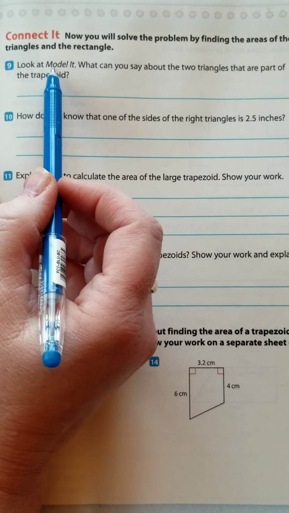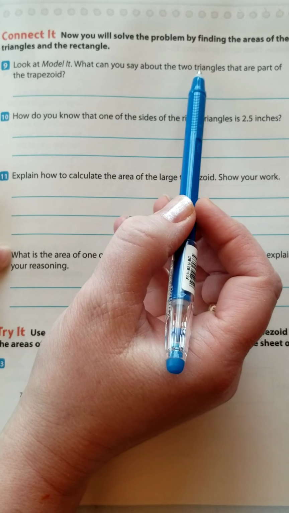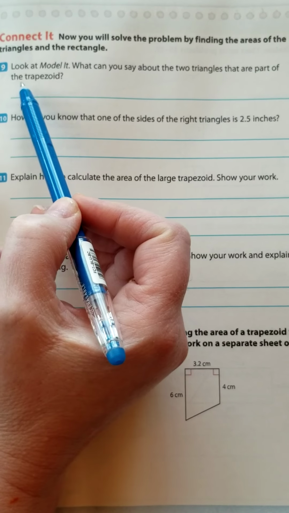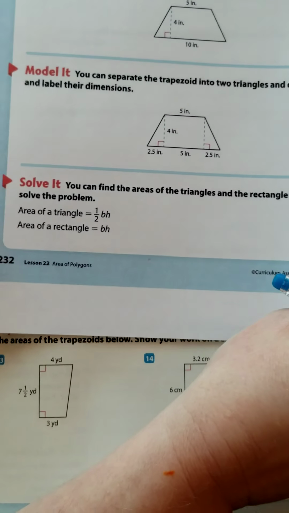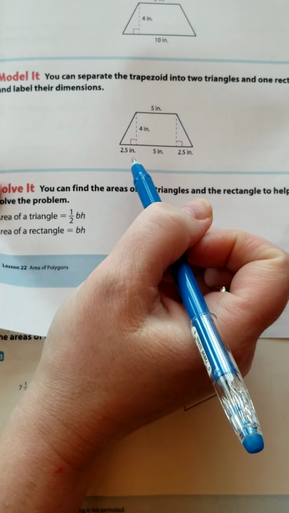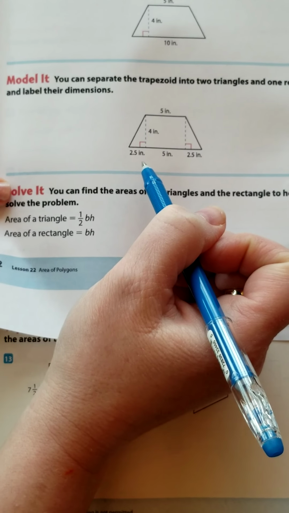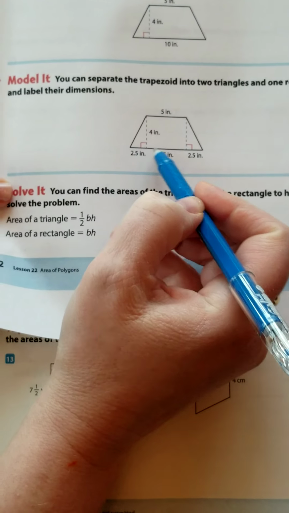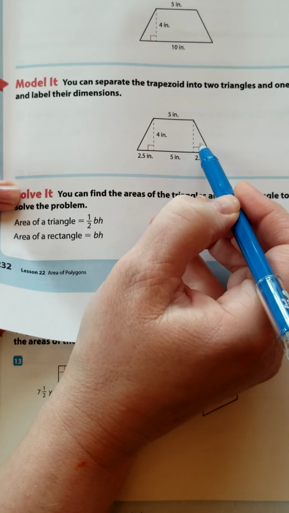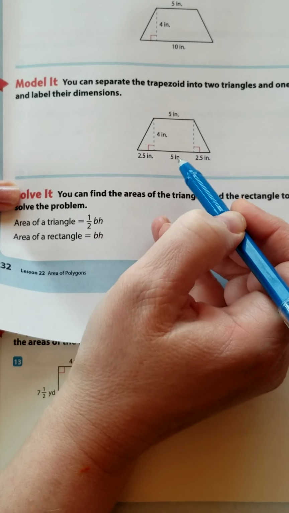It says, look at the model. What can you say about the two triangles that are part of the trapezoid? So I'm going to bring this back to us and we're going to look at that model. Okay, and the question was asking us, what can we say about the two triangles that are part of the trapezoid? So here's our trapezoid.